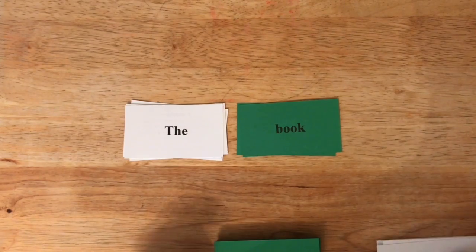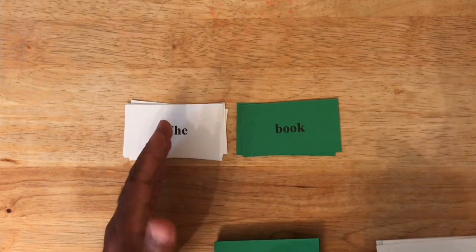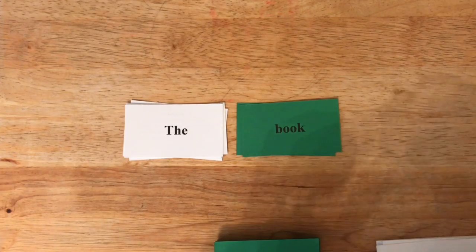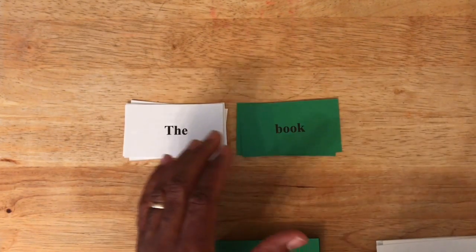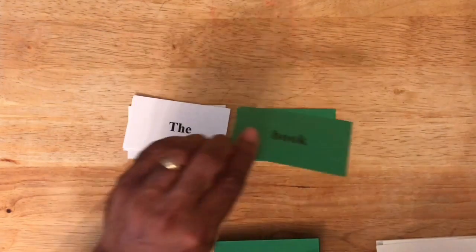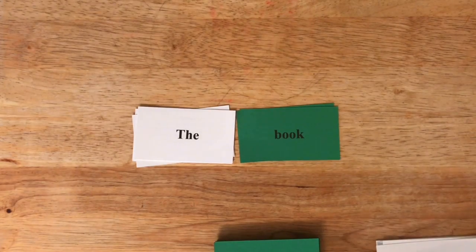So go ahead, have some fun making sentences with your white cards and your green cards. You know what? Do about 5 of them. At the end of the day, or at the end of the week perhaps, you want to have at least 10 to 15 sentences with either white and green, or just green if you'd like at the very beginning, but keep your green cards very close to the beginning of your sentences, okay?